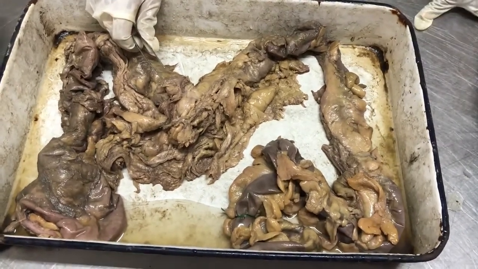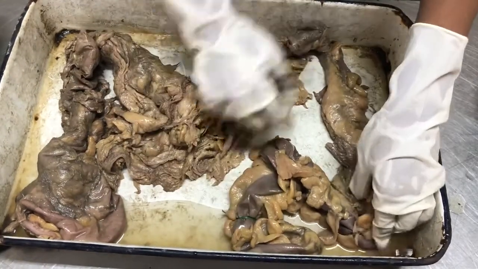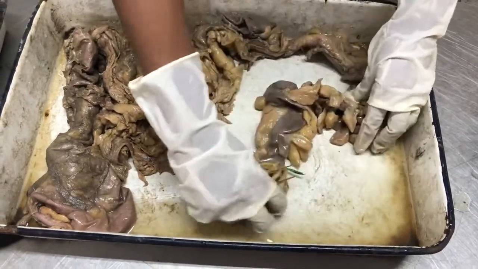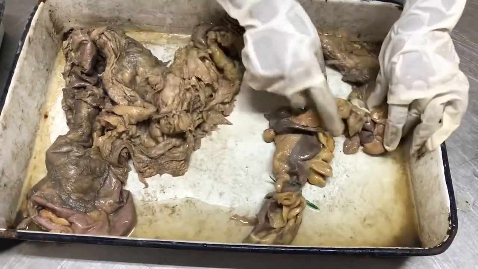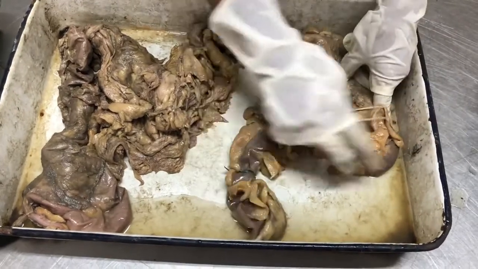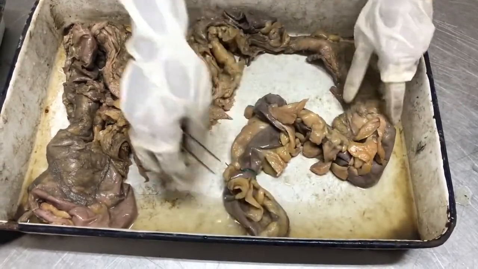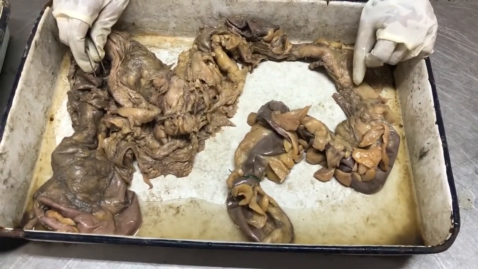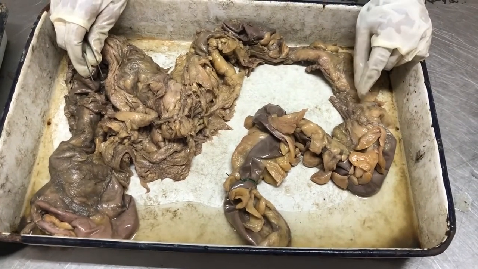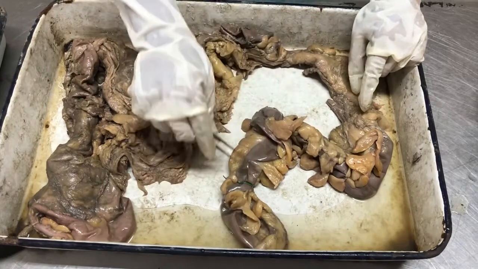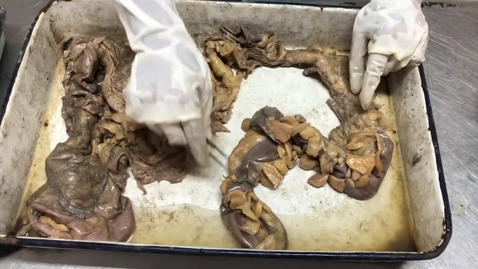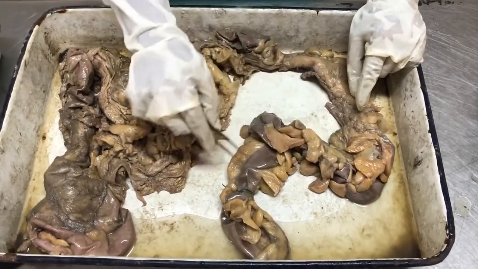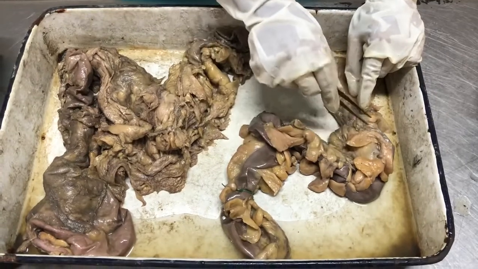Coming next to the sigmoid colon. The sigmoid colon begins at the left pelvic brim as a continuation of the descending colon and ends at the rectosigmoid junction in front of the third sacral vertebra, that is S3. When it is of average length of about 40 centimeters, the sigmoid colon describes an S-shaped loop and is suspended from the posterior pelvic wall by a peritoneal fold, the sigmoid mesocolon.